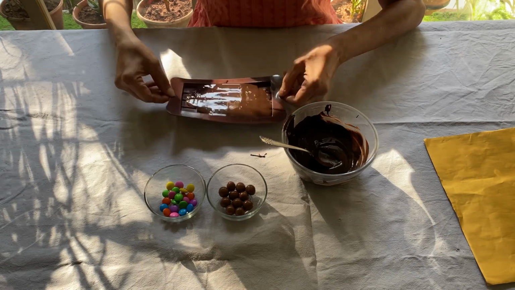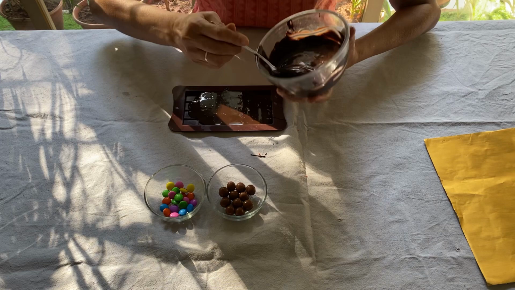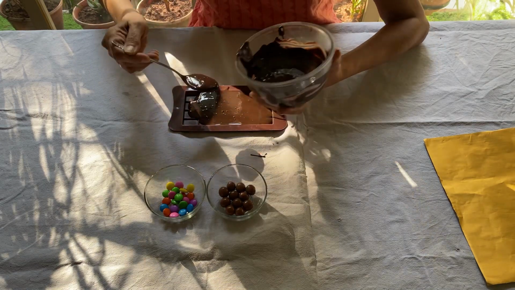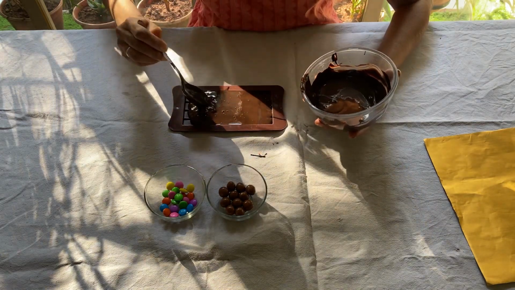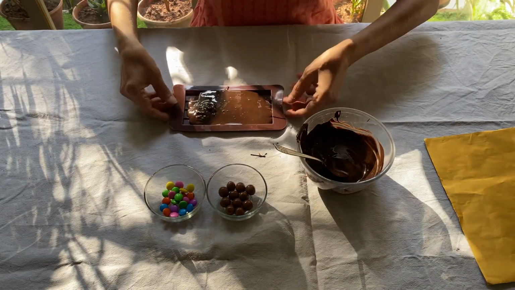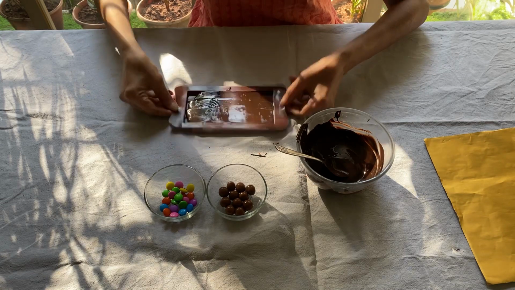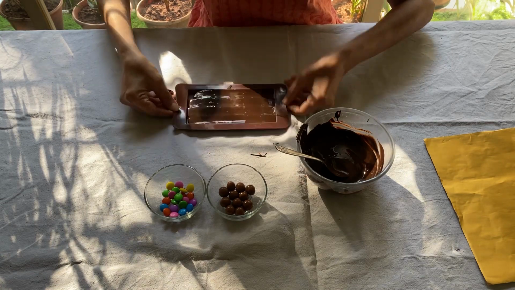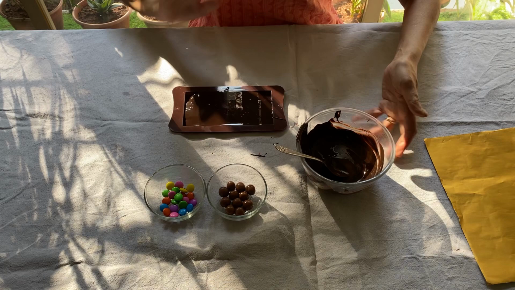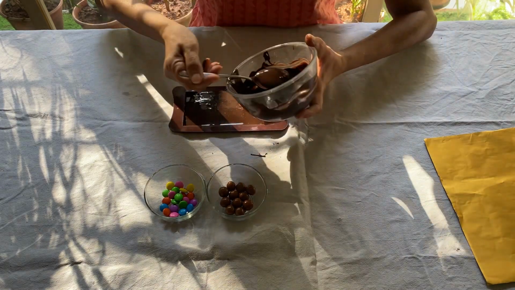So you have to tap it to make sure that it spreads evenly. Just make sure that you don't end up adding extra chocolate, right? Whatever spills on the sides, just ignore it. You can clean it up after it dries out.